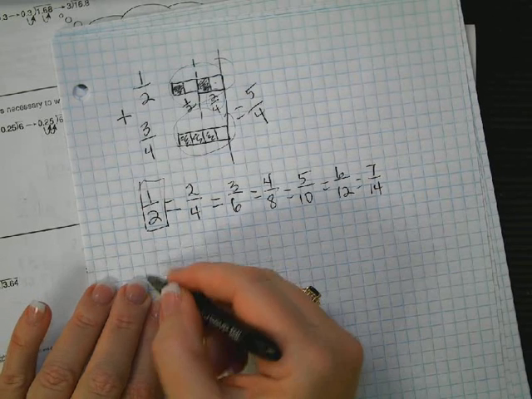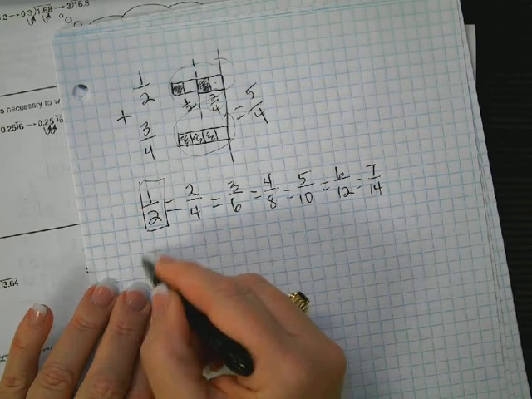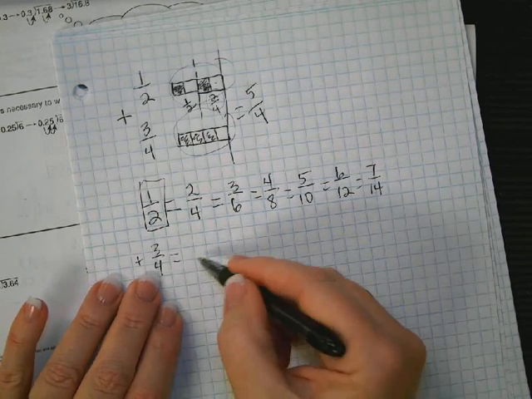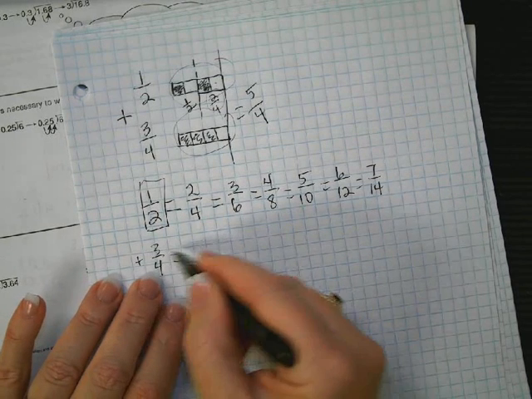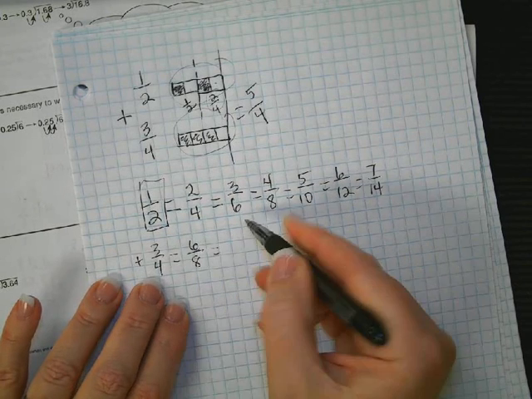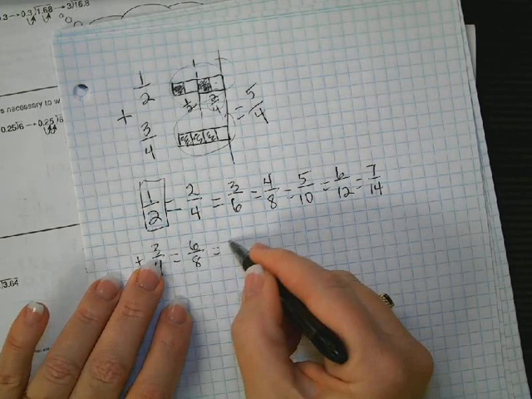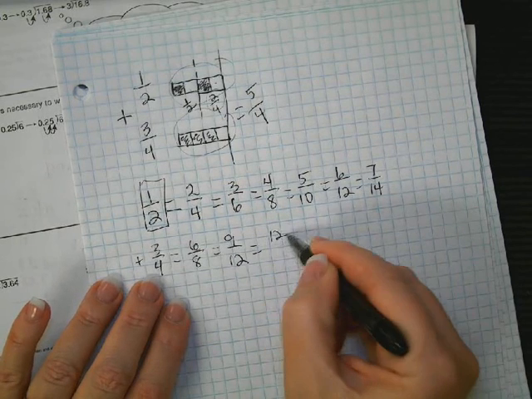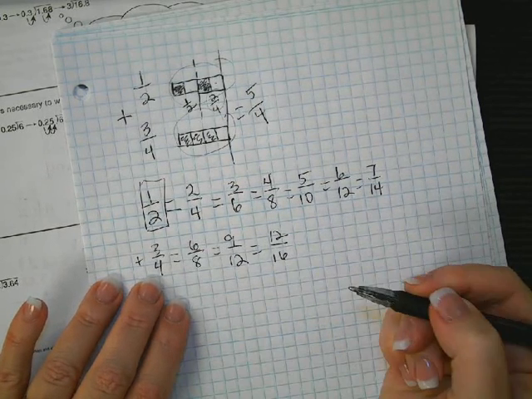All right, then I'm going to add 3/4 here, and I'll just do some equivalent fractions here. Let's do 6/8. Then we're going to multiply by 3 and get 9/12. Multiply by 4 and get 12/16.